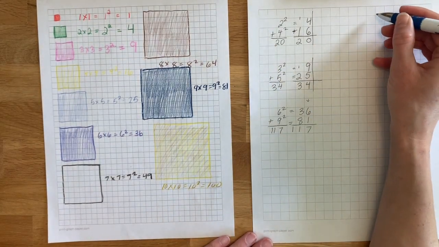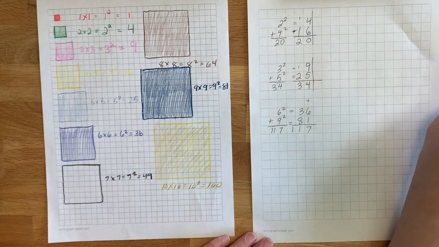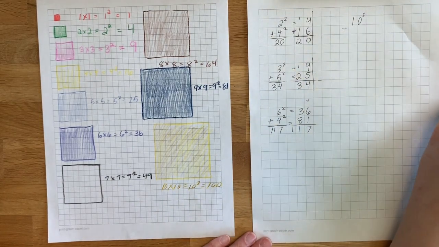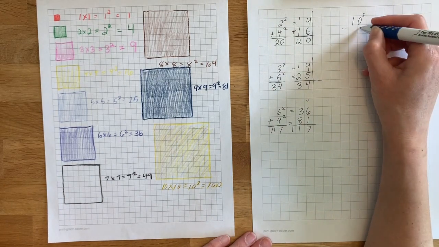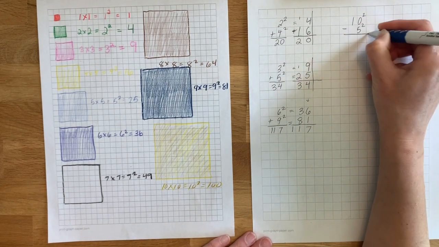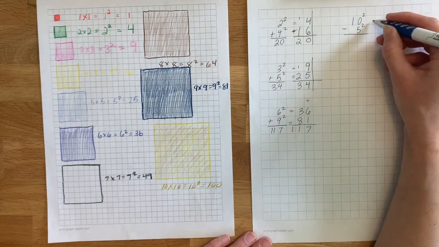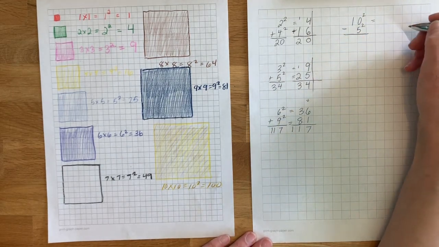So you can also do this with subtracting, but what you have to make sure you do is whichever square you put on top has to be bigger than the square you put below. So let's say we do 10 squared minus 5 squared. See how the 10 squared, 10 is bigger than 5. You always have to make sure it's bigger on top. So 10 squared equals what?